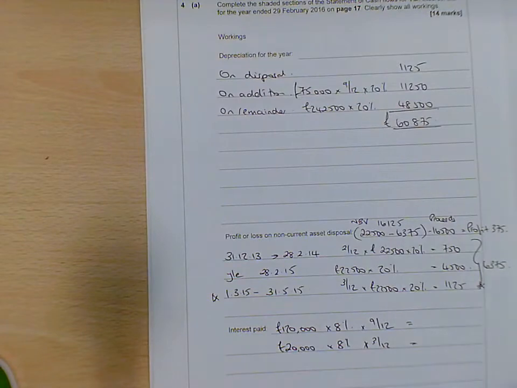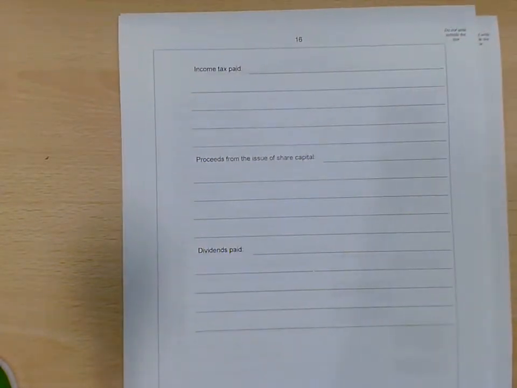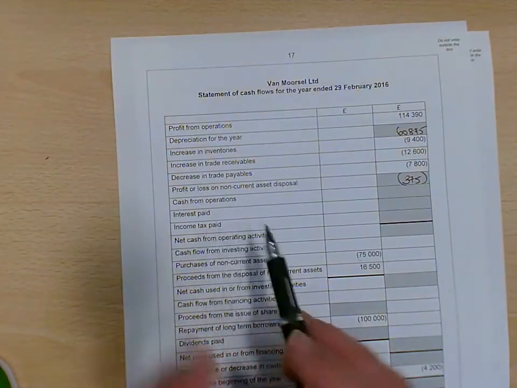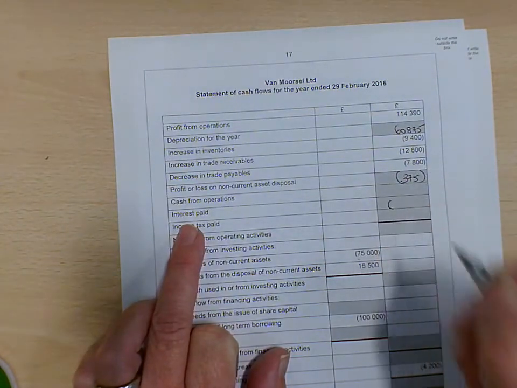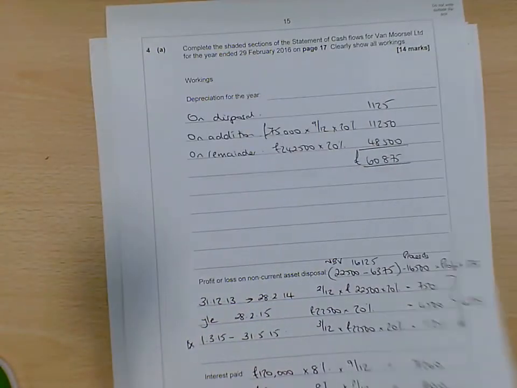So let's work those out. 120,000 times 8% times 9/12 is 7,200, and then 20,000 times 8% times 3/12 is 400. So we've actually paid a total there of 7,600. If you remember, that's going to be an outflow in this top section when we're trying to come up with the net cash from operating activities. Interest paid is an outflow. That was 7,600 there. Okay, so that's that page completed.